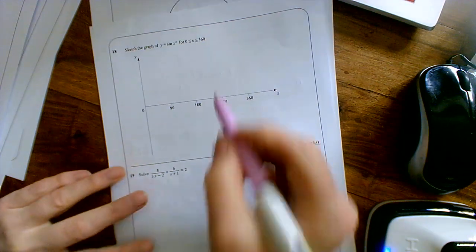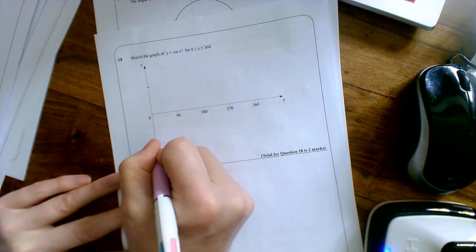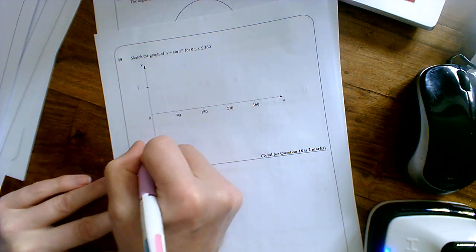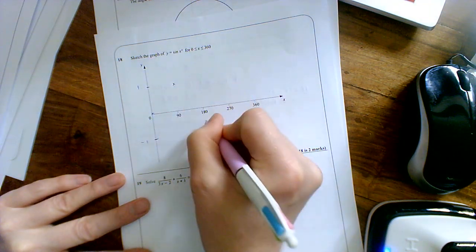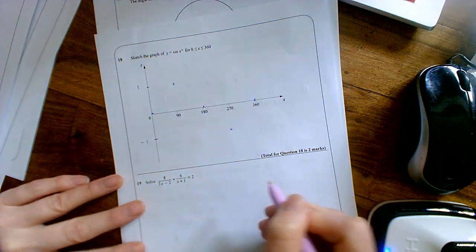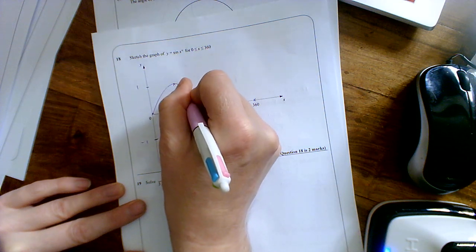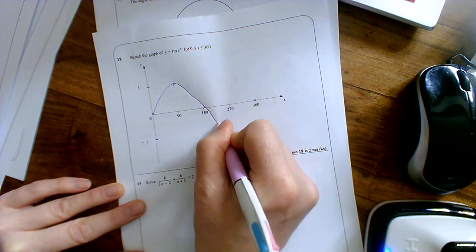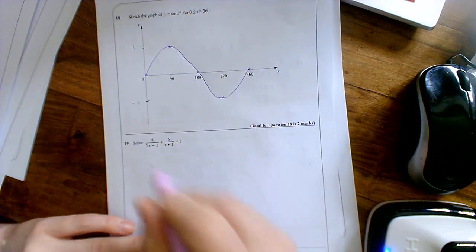17, 18, sketch a graph of this. So the graph of sine x goes up and down to 1 and minus 1, so there's 1, there's minus 1. It starts at 0, it goes up to here, and then it gets down to there, then it gets down to minus 1, then it gets to there, and it's just a nice little curve going up, hits the point, comes back down, hits that point, and then curves around and up like that. So it looks something like this, just a sine wave.